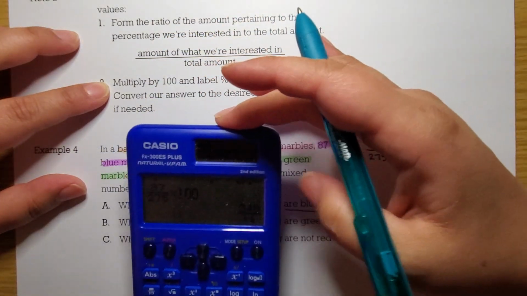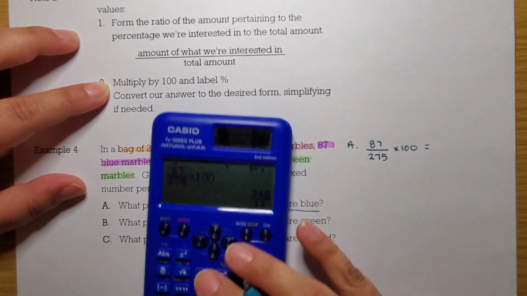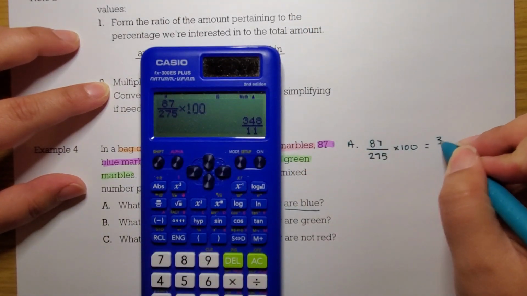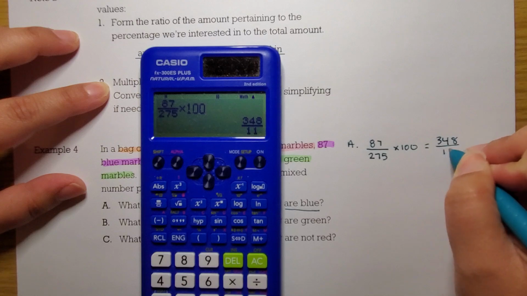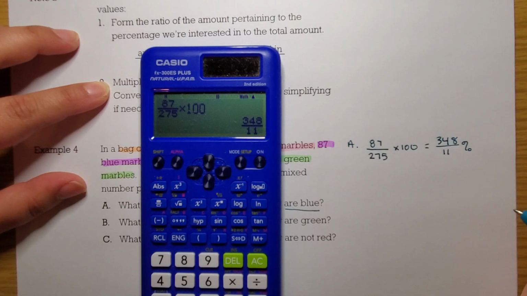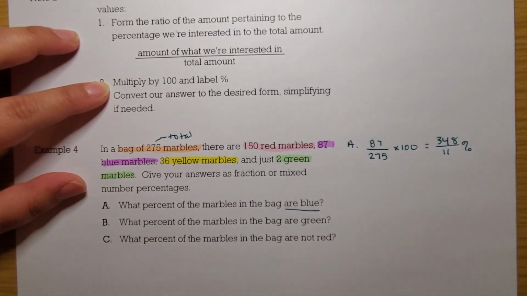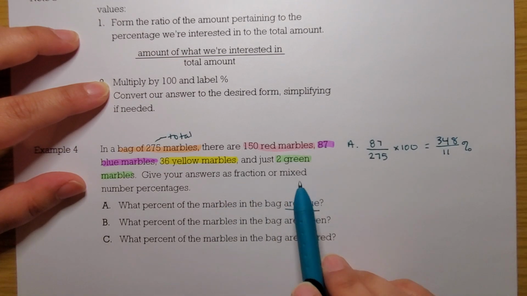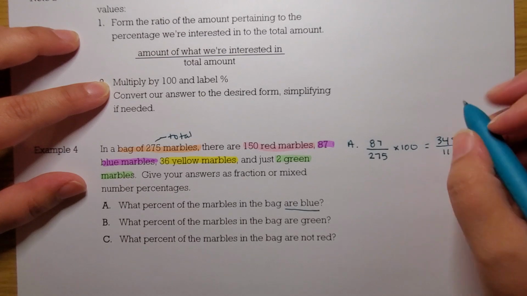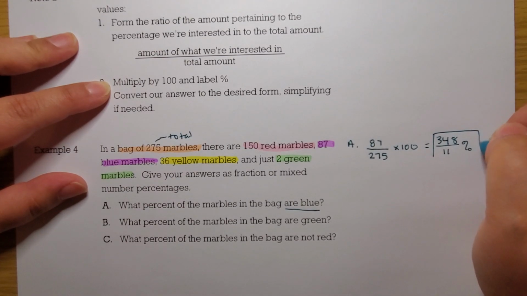348, is that? Yes, 348 out of 11%. And this one, it says as fraction or mixed number, so this would work as my answer.